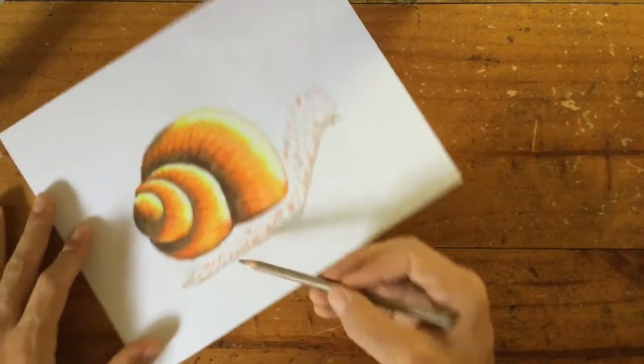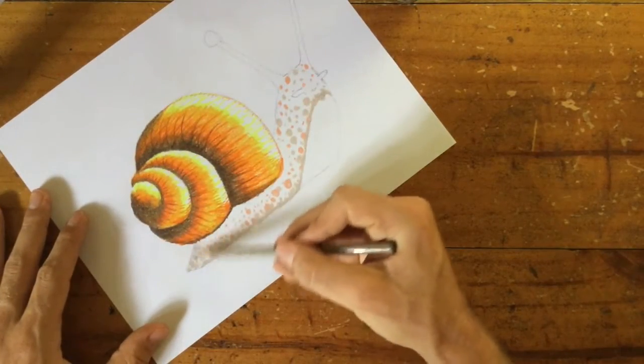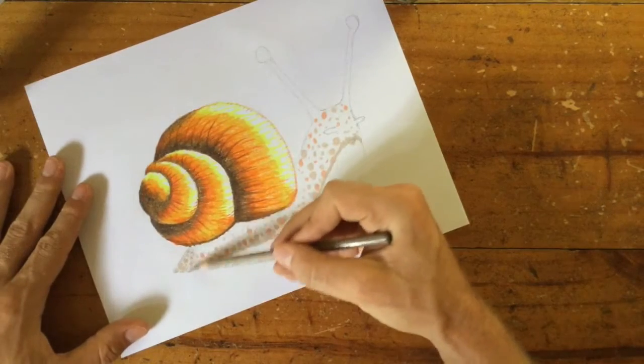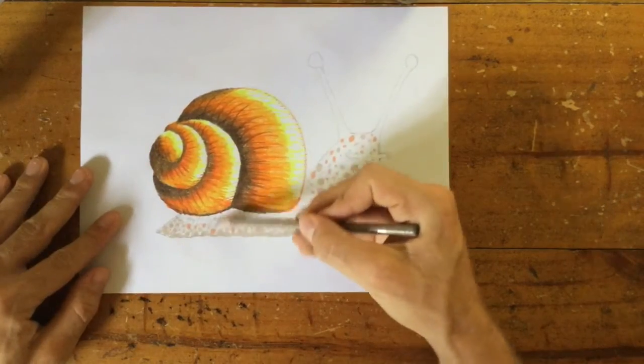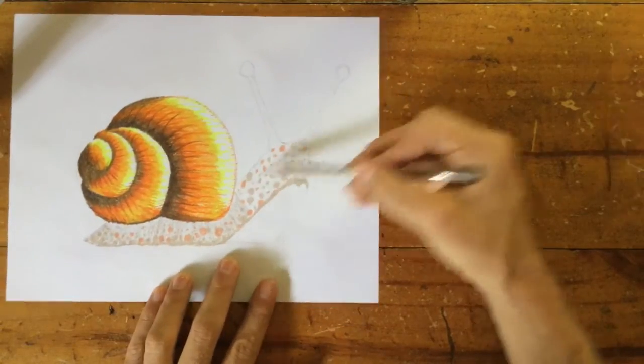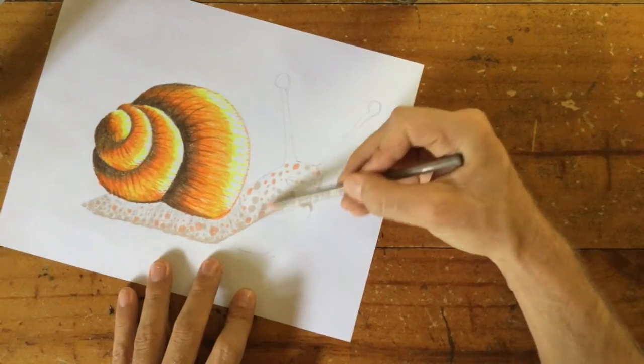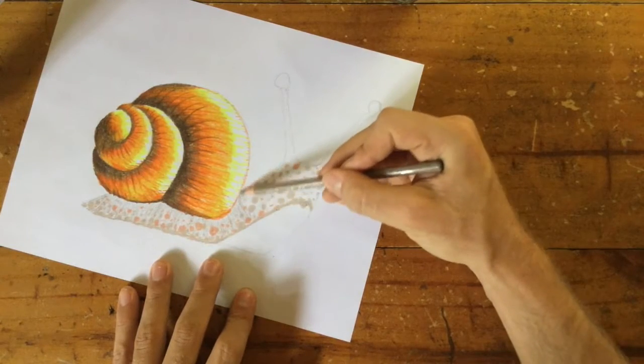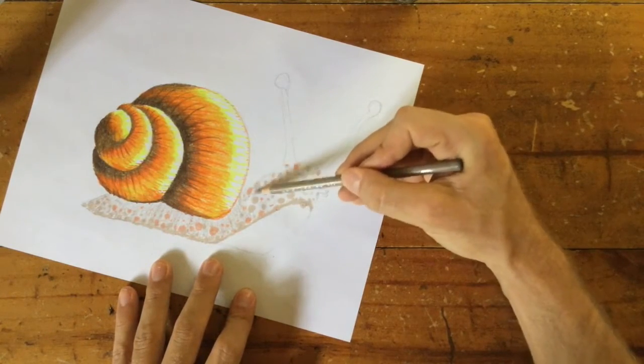Now with a grey, I'm going to shade very lightly over the body like this. When I get to this part of the body, I'm going to leave a little white section in the middle.